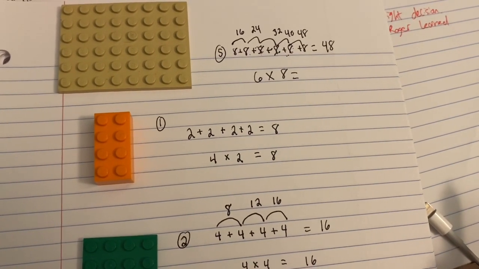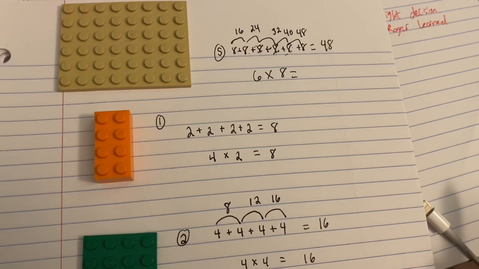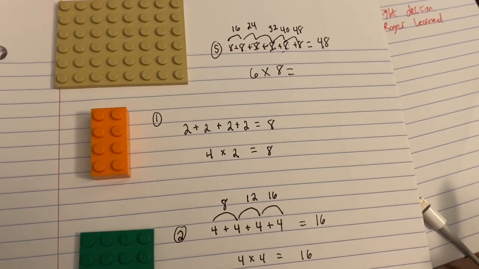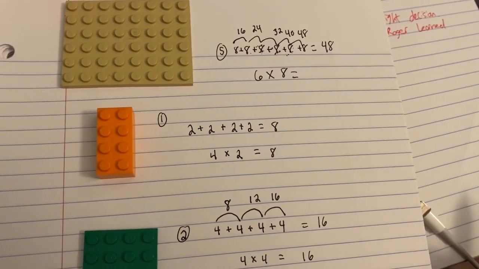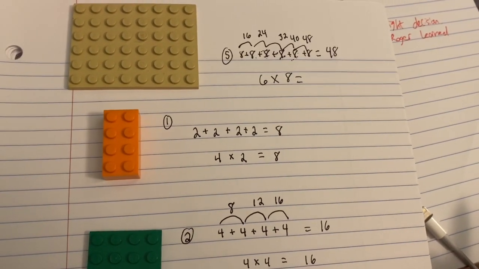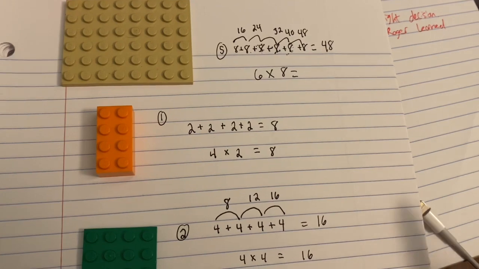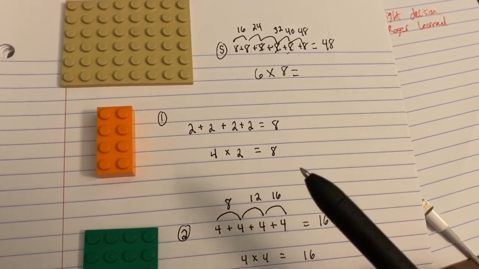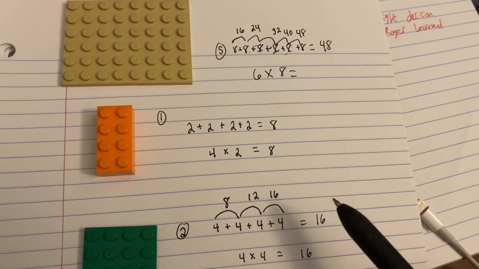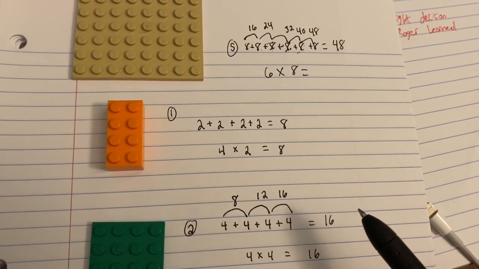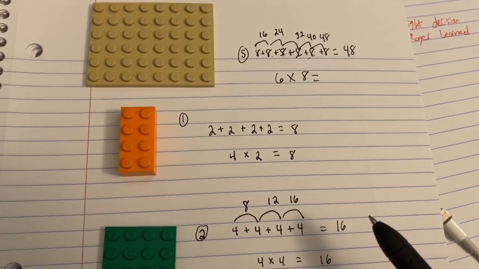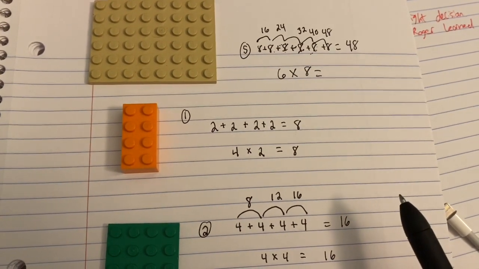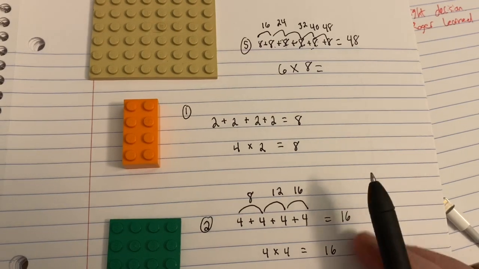If you don't have any Legos of your own, that's okay. If you do, pull out 4 or 5, 6, 7, however many you want, and see if you can write down an addition sentence and a multiplication sentence that goes along with it. Take a picture of it and send it to your teacher via Dojo, Remind, Seesaw, email, text, passenger pigeon, however you're going to get your teacher that picture, and keep practicing those arrays.